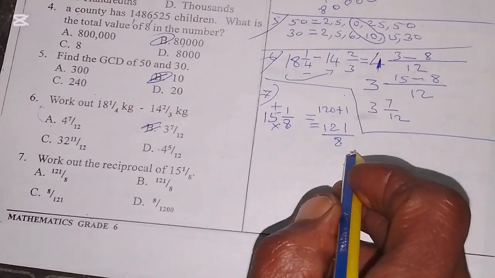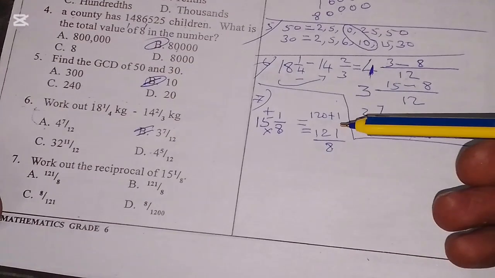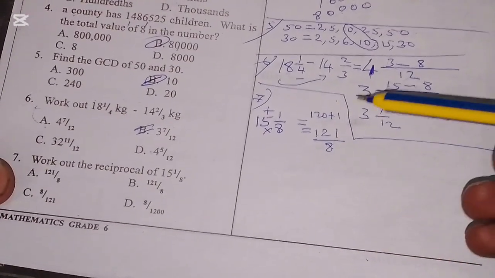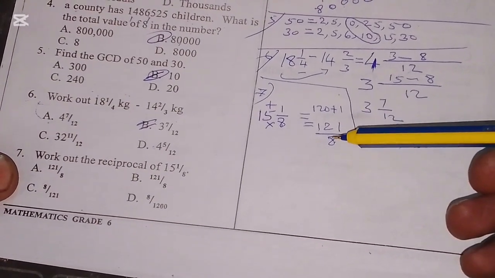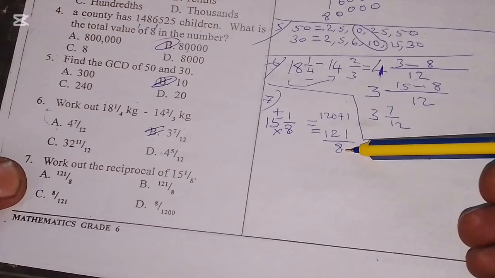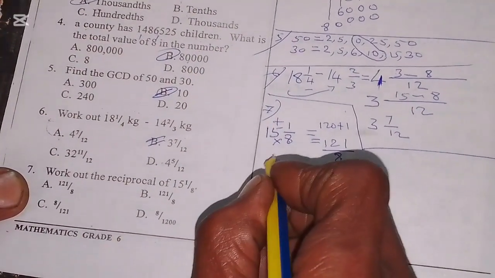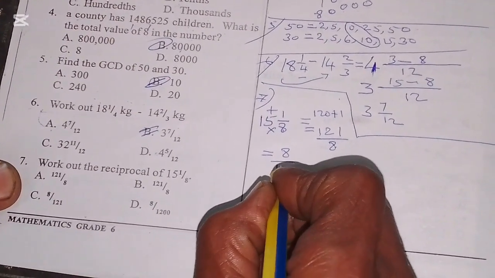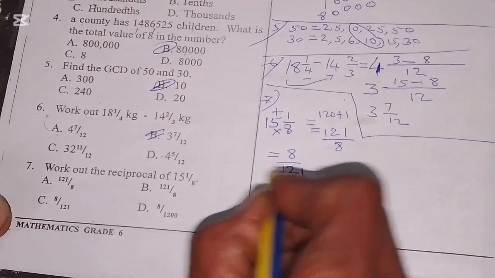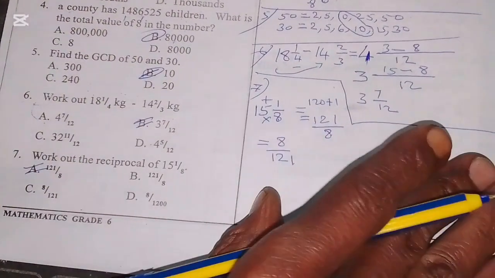Now when we come to reciprocal, the numerator becomes the denominator, and the denominator becomes the numerator. So this is now 8 over 121. We continue.